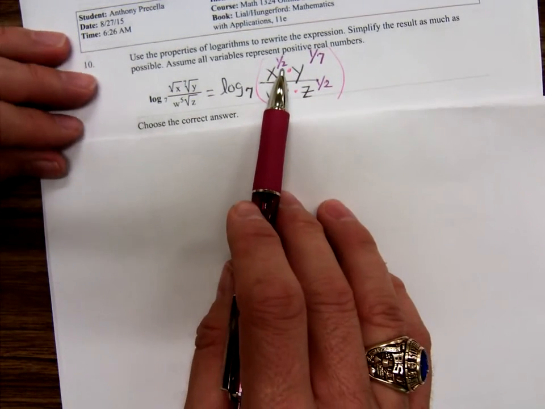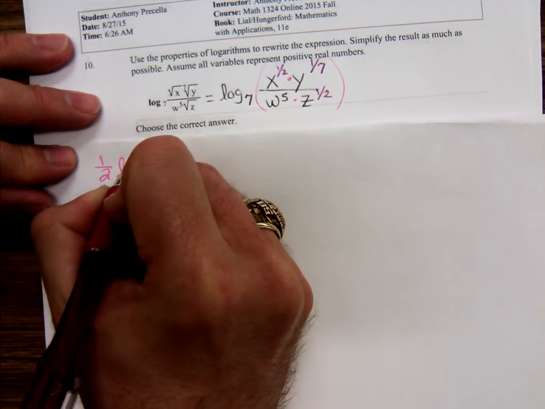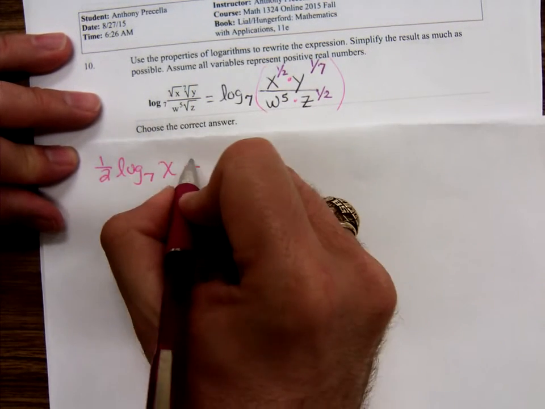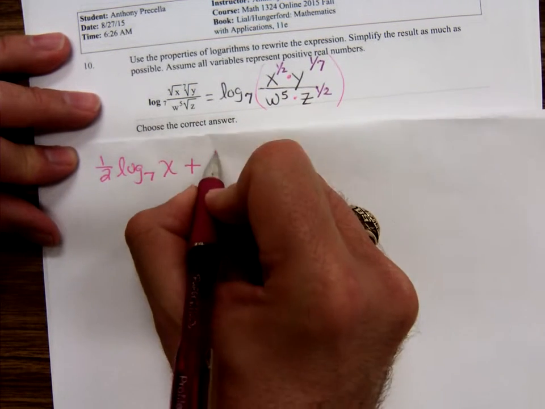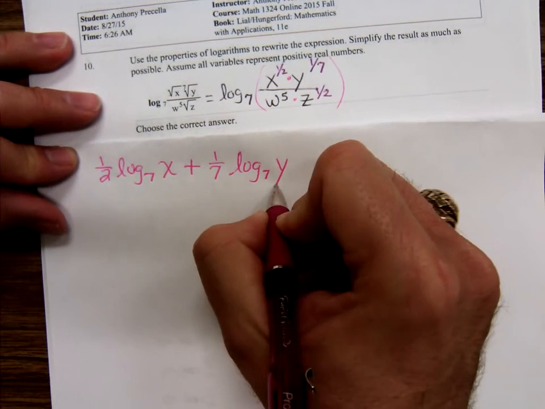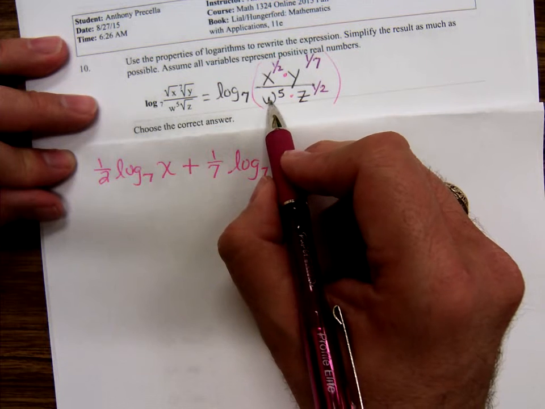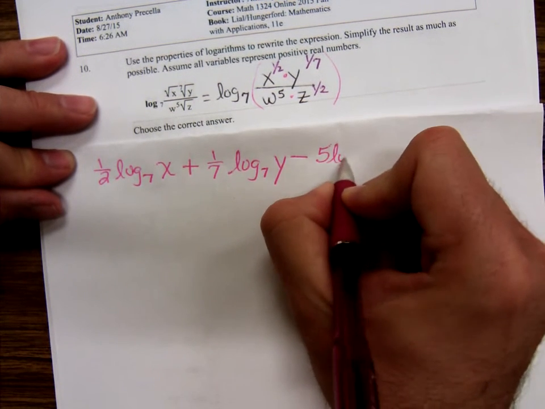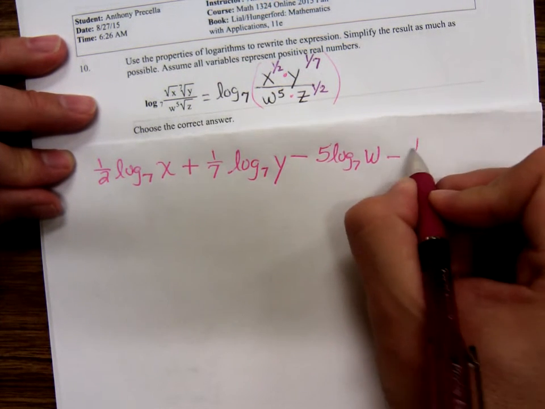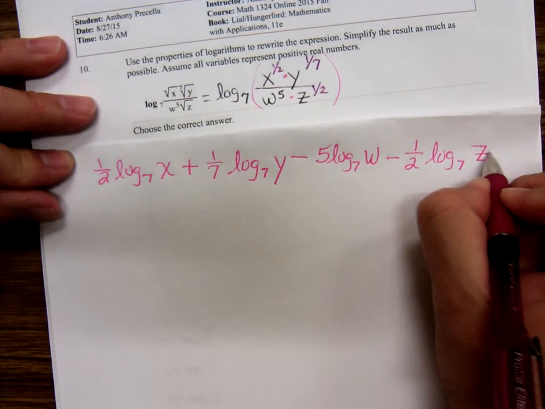The exponent goes in front of the letter L. So 1/2 log base 7 of x, plus because the y's on top, 1/7 log base 7 of y, then a minus, because it's on the bottom, 5 log base 7 of w, and then another minus 1/2 log base 7 of z.